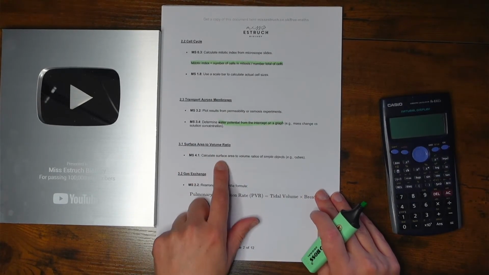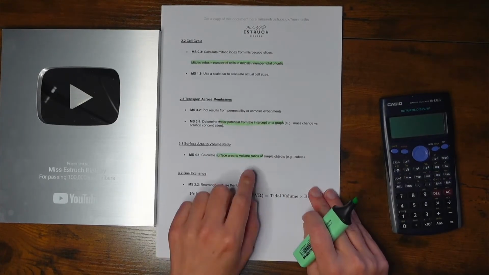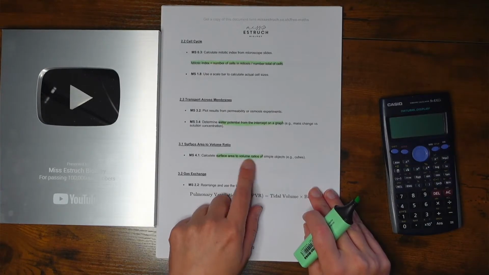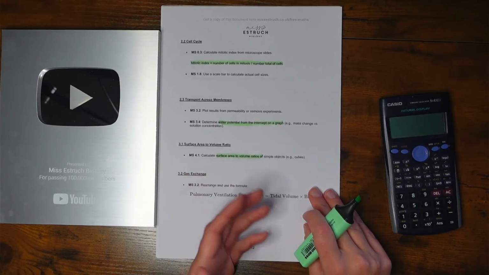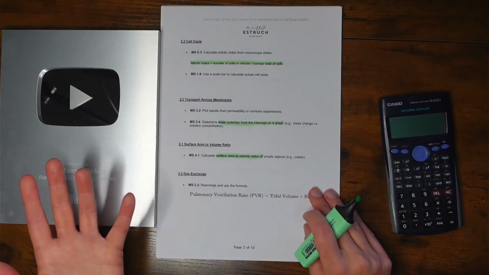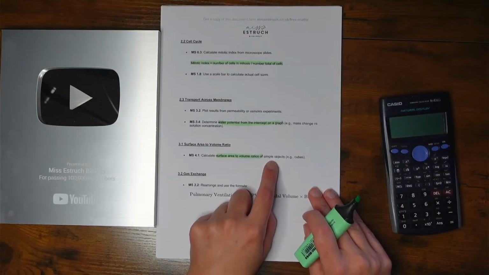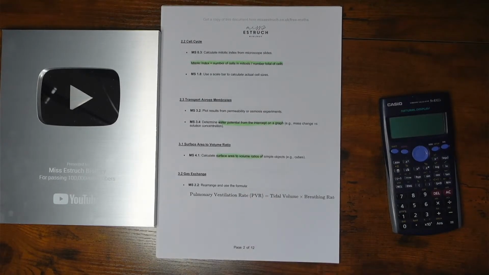Topic 3, jumping onto this one then, is calculating the surface area to volume ratio. This is where it links to the math skills, where it says you need to know how to calculate the area or volume of different standard shapes. So for example, you need to know for a circle, the area is pi r squared. I have to say, although it says in the spec you need to know the standard volumes, they've never actually asked for volume. They've always given it to you.